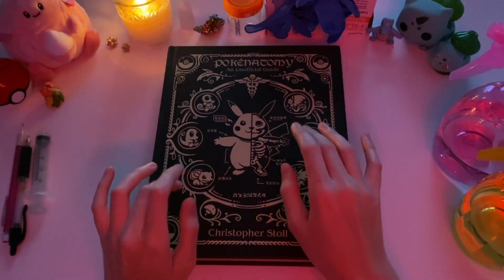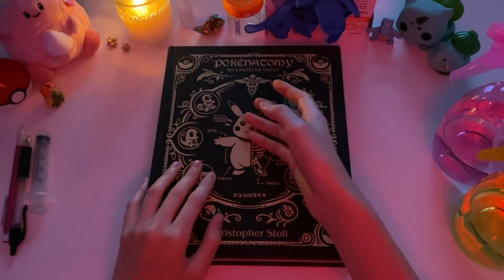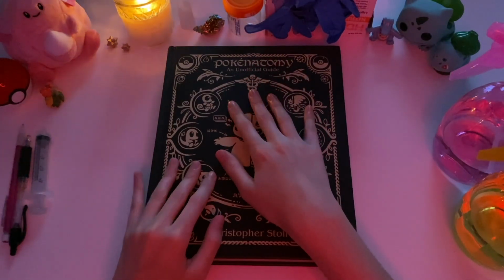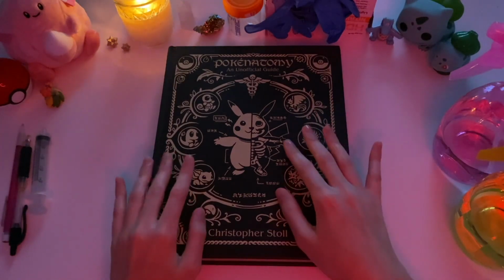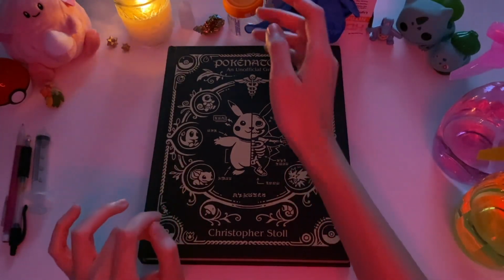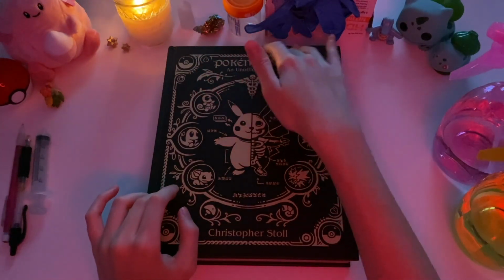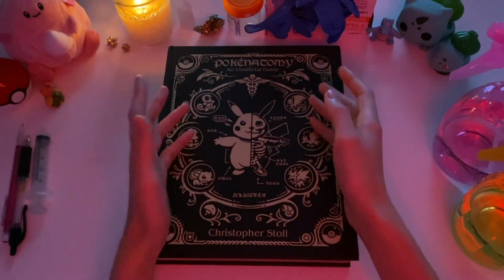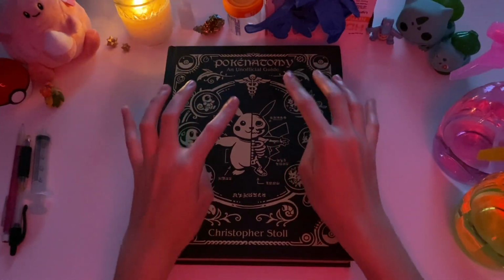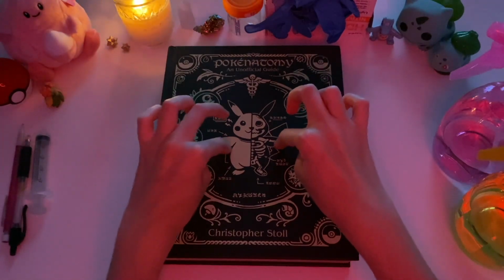Okay trainers, we will be using this view for some of the lessons so you can appreciate the beauty of this very significant scientific work. So here's a nice view of the cover, and again, the text that we will be utilizing for this lesson is Pokénatomy by Professor Christopher Stoll. It has quite a beautiful cover with Pikachu, front and center.